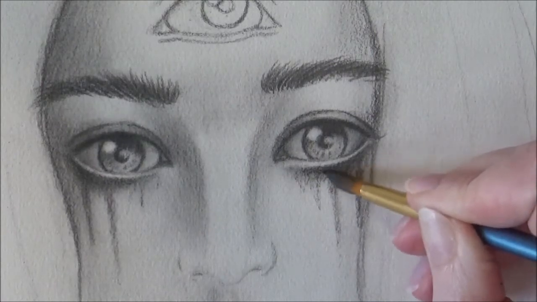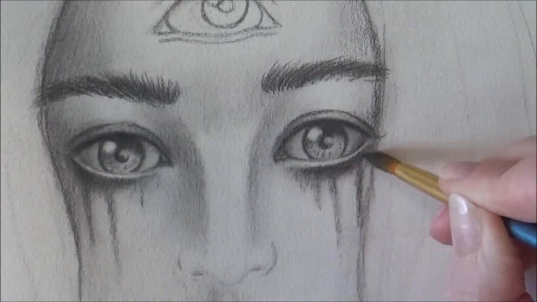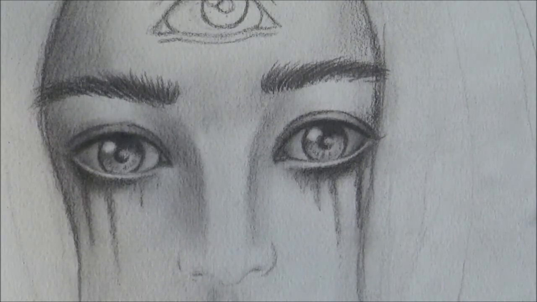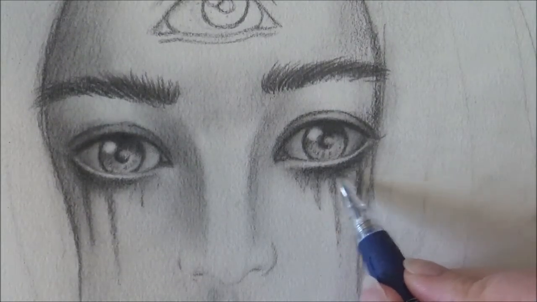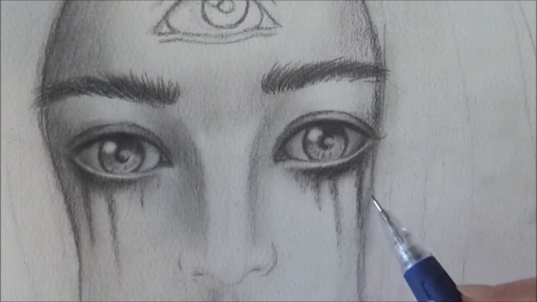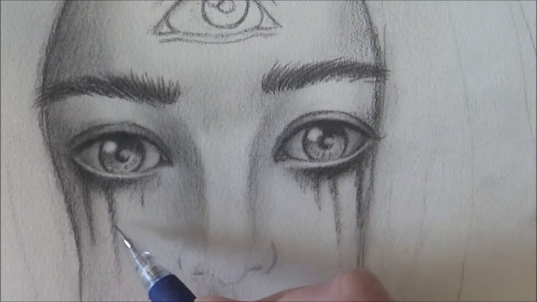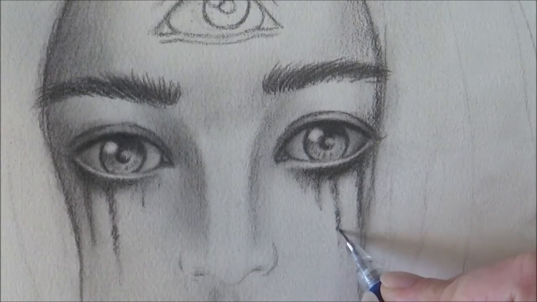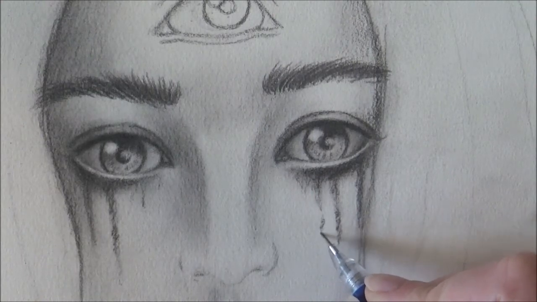And I try to keep a balance between smudged and texture. Because if you smudge it out too much, it just looks really weird. And if you texture it too much, it just looks really weird. So it's like a weird combination. And maybe add some darker parts down here just to look like the liner is skipping.